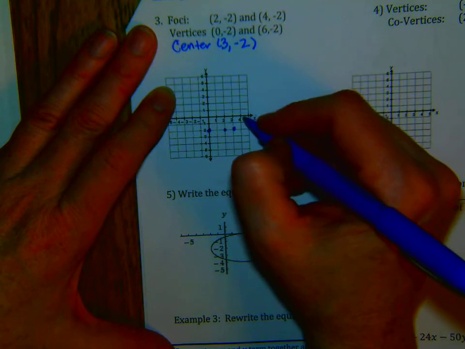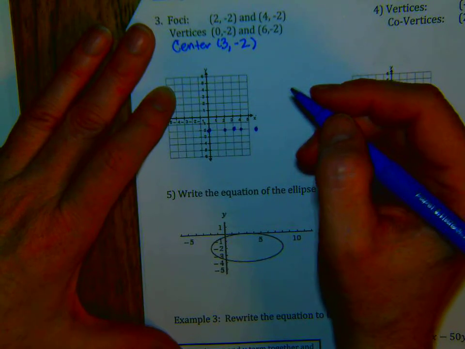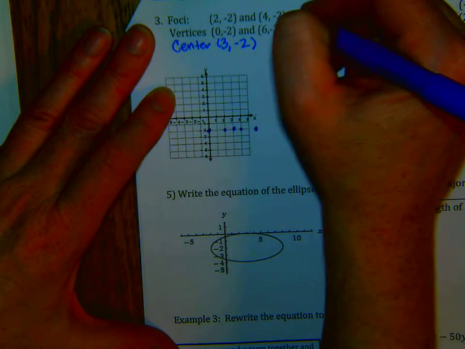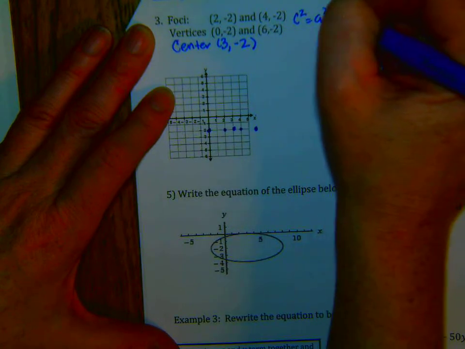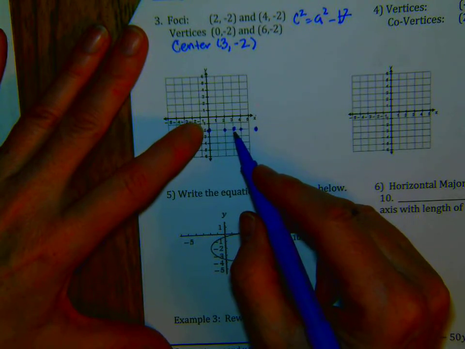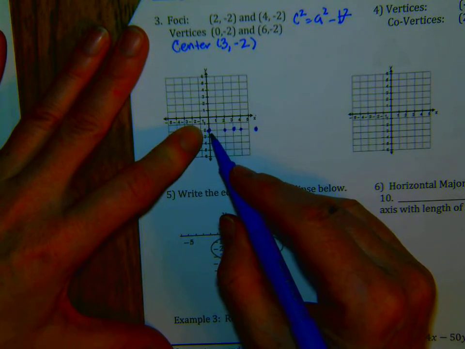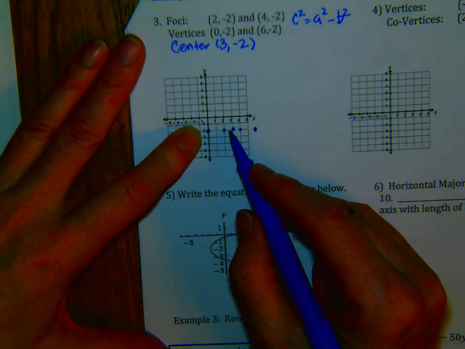So what does that tell us? We know that our formula is c squared equals a squared minus b squared. Well, we know that the distance from the center to the vertex is 3. So that tells us that a equals 3.